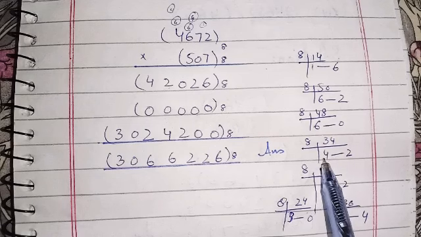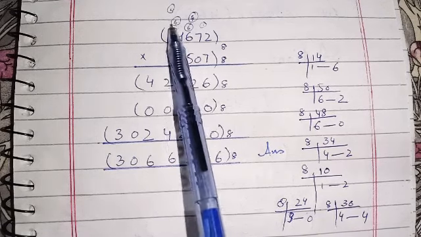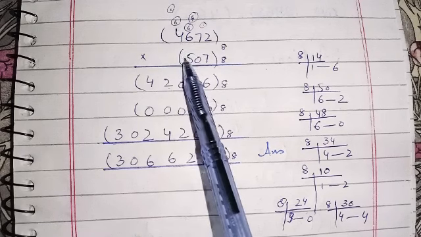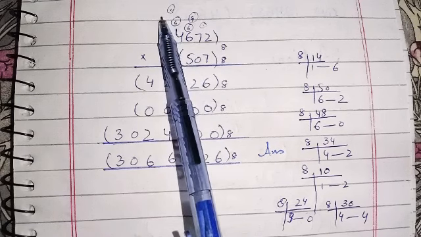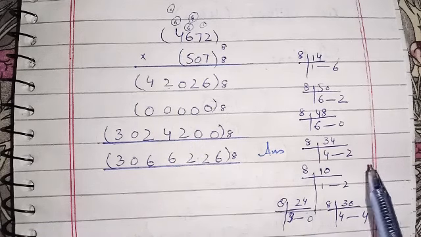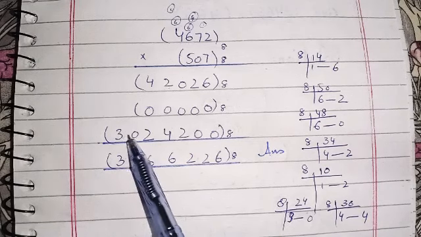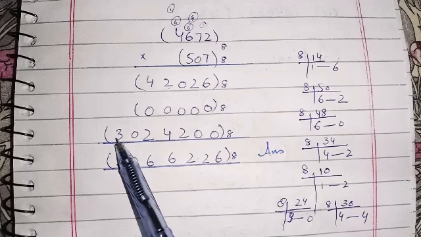When we divide we got 4 as quotient and 2 as remainder. We will write here 2 as remainder and 4 carries to the next column. 5 fours are 20, 20 plus 4 we got 24. When we divide it, we got 3 as quotient and 0 as remainder, so we will write 0 first and then our quotient.